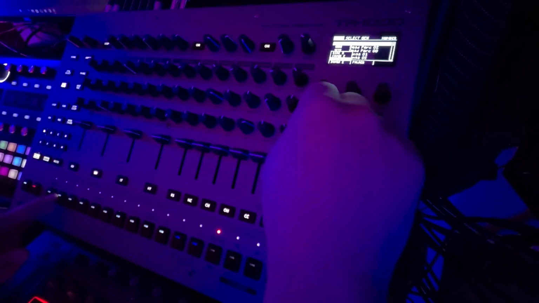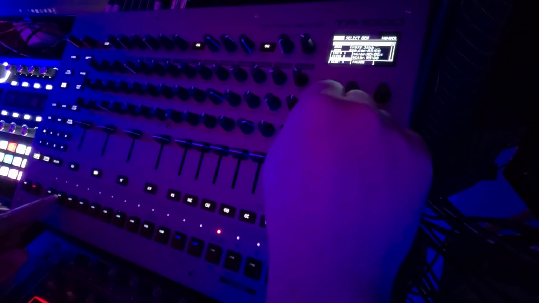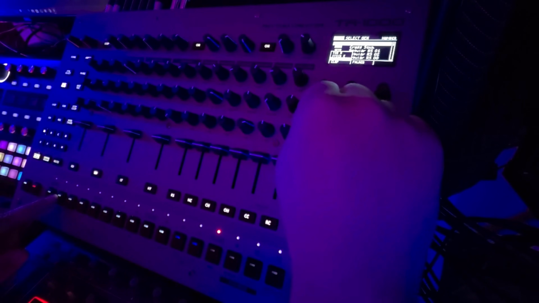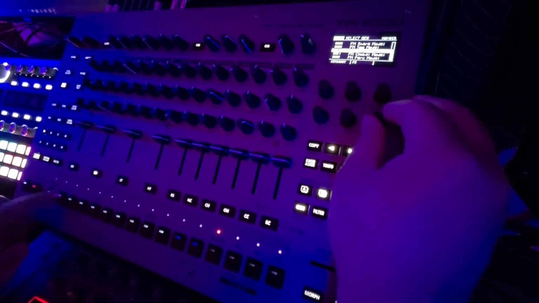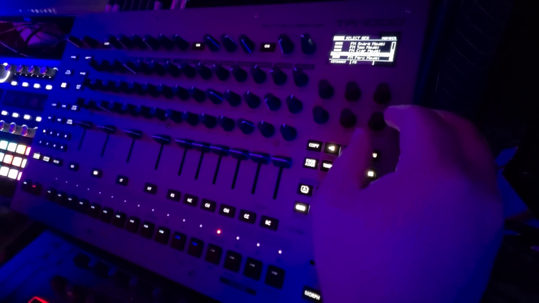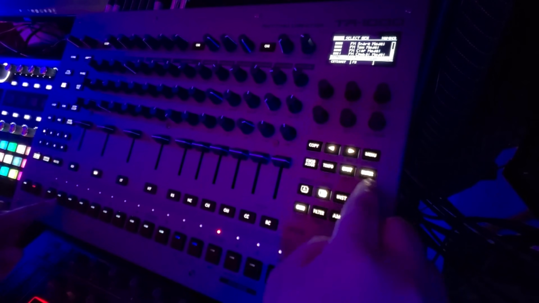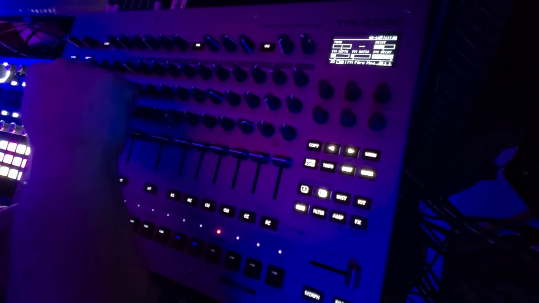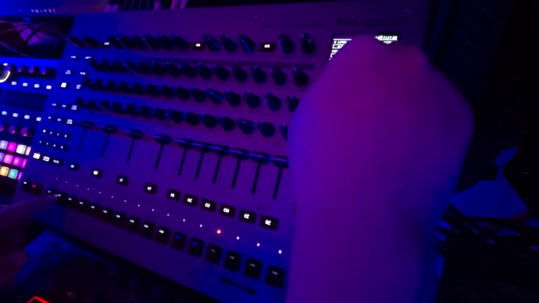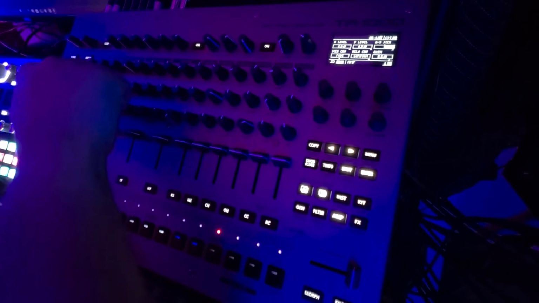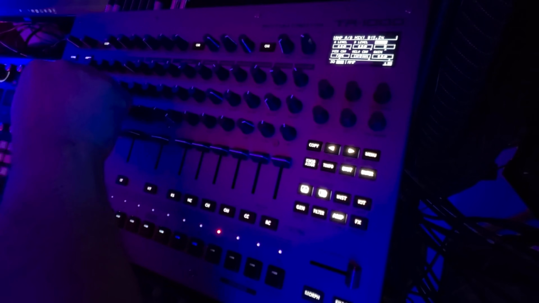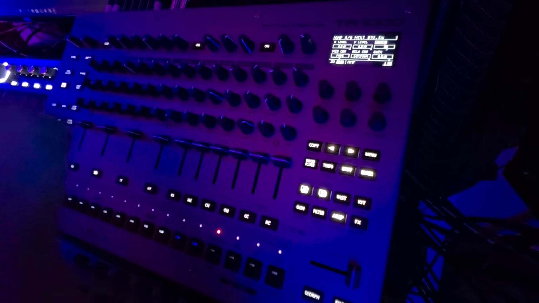Let's load something else for layer B. I think I'm gonna load, let's go FM this time. Clap. No, let's go to cymbal. Let's go to perk. All right, I like that. So now let's blend between the two. Let's go to amp first. Actually, let's turn that one up. Now let's blend between the two. Isn't that kind of cool?